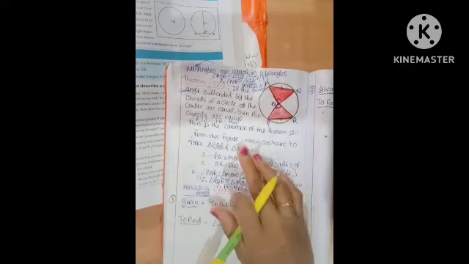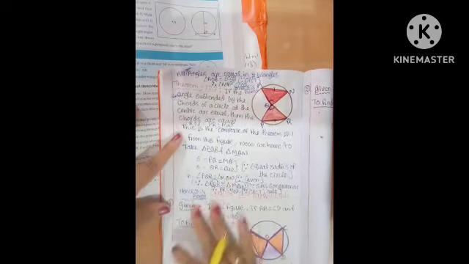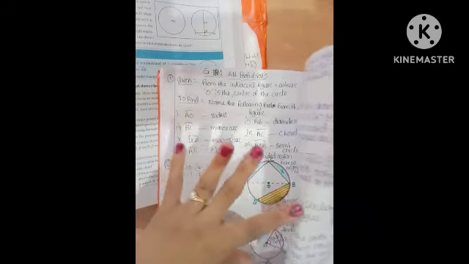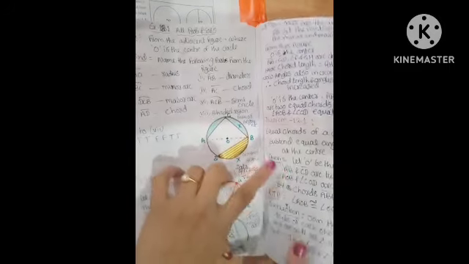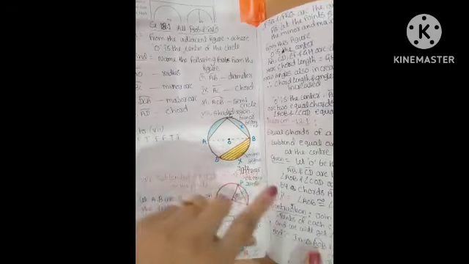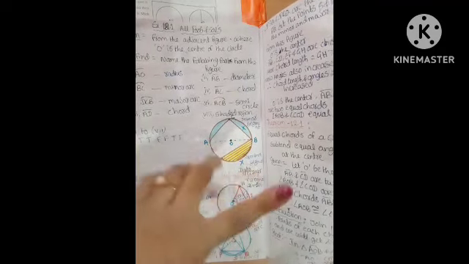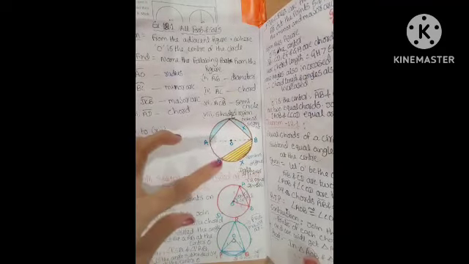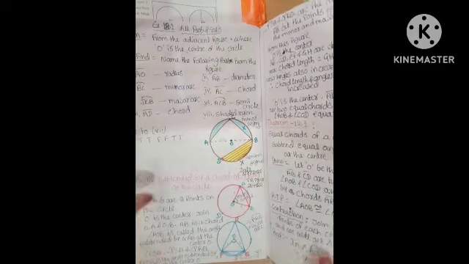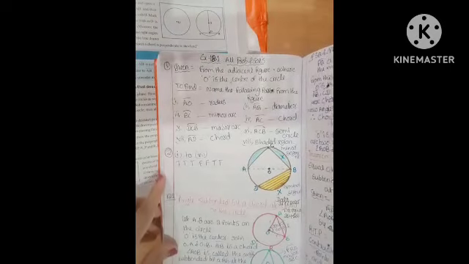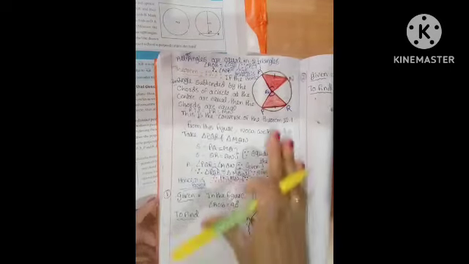The first one is very important, and this is its converse. If you practice one, you can easily write the second one, which is the same model but different.